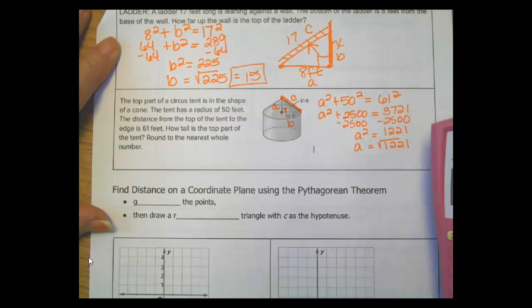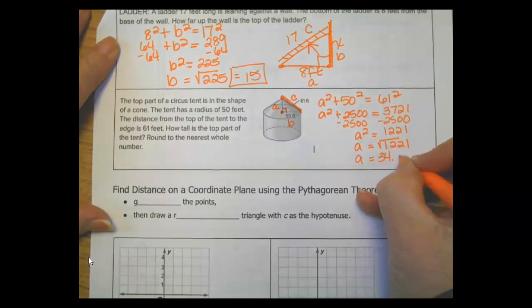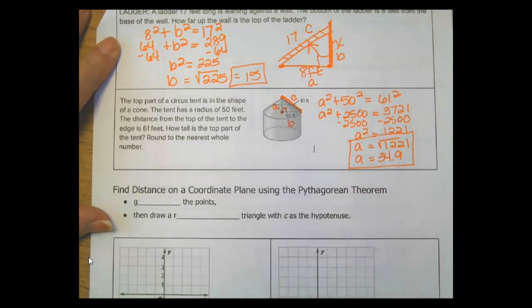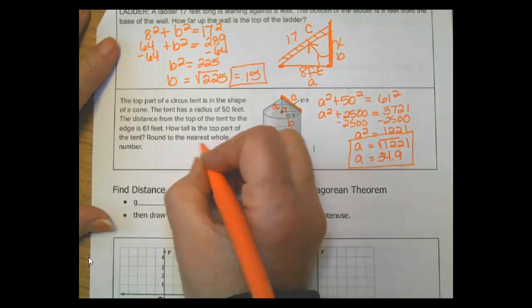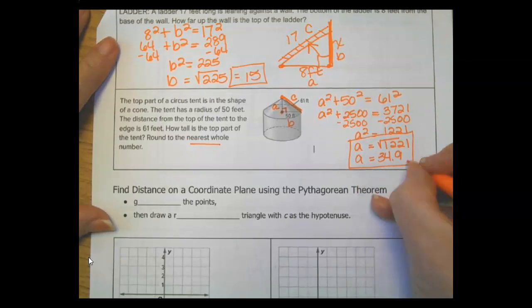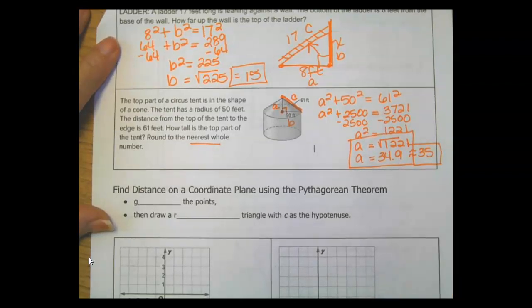And that equals 34.9. Either one of those could be the correct answer. This is to round to the nearest whole, and I didn't do that. So if I did, this would have been 35. I'll change that. I wasn't reading directions. We'll include that little guy.